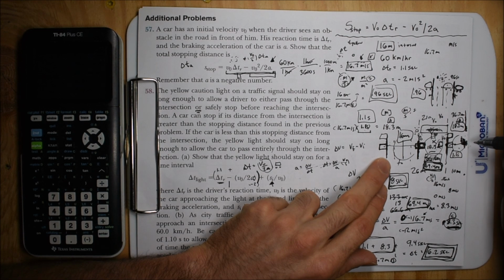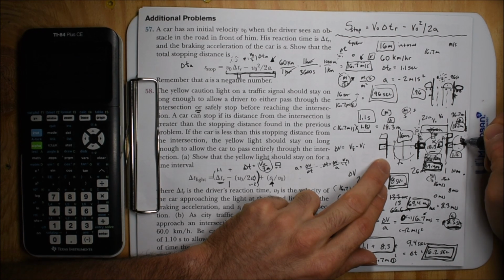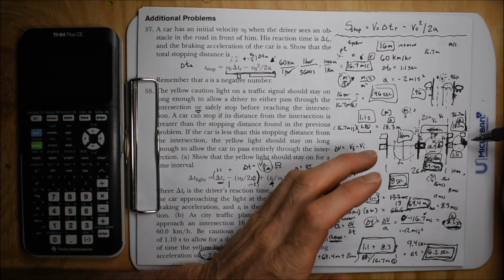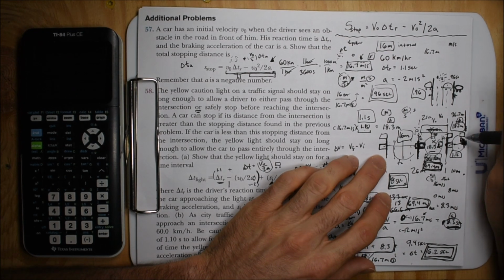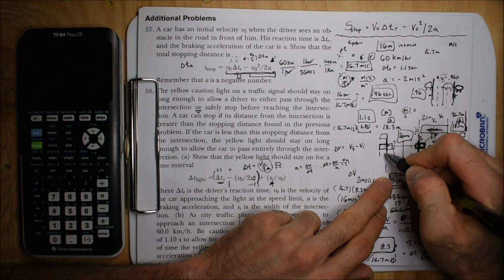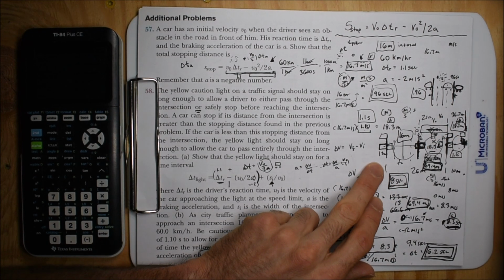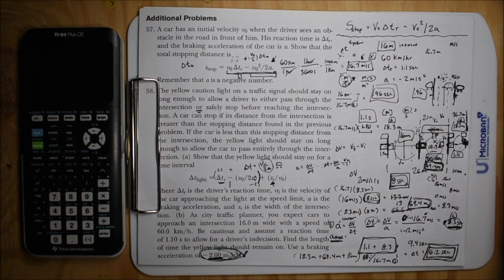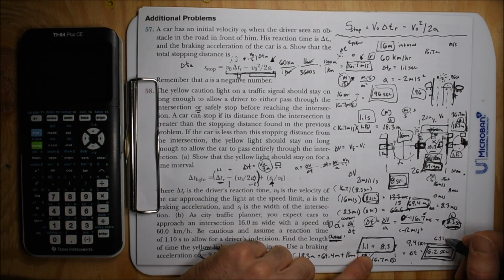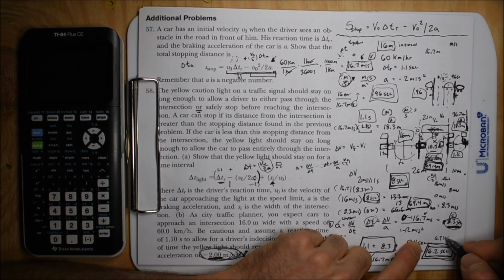You also have to add the length of your vehicle, another couple meters, which isn't in this equation yet, because you can't just get to right there. You have to get your vehicle through the intersection. So your vehicle's 2 meters. Yep. So we could add that in, and maybe this is 6.3 seconds, but boost it up a second.